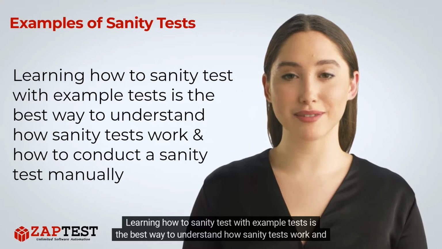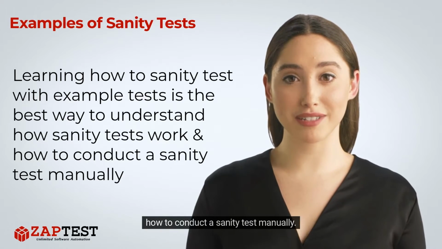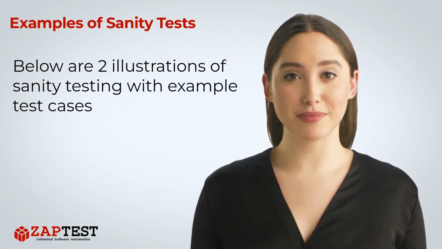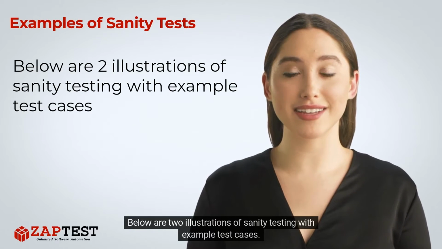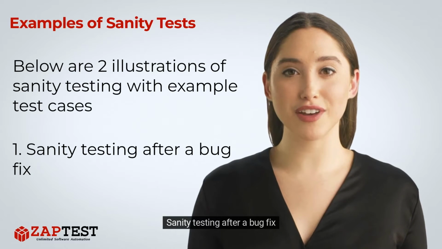Learning how to sanity test with example tests is the best way to understand how sanity tests work and how to conduct a sanity test manually. Below are 2 illustrations of sanity testing with example test cases. 1. Sanity testing after a bug fix.